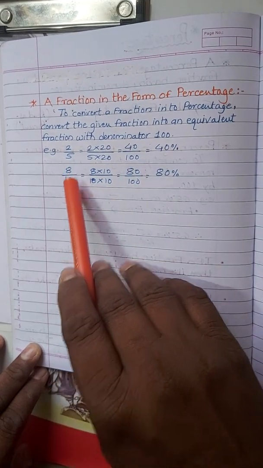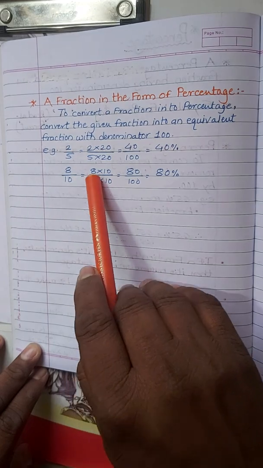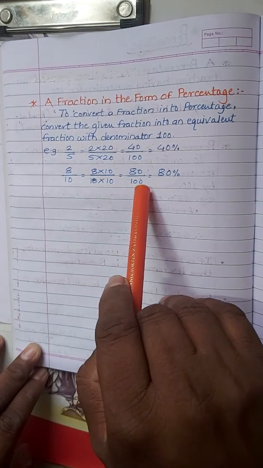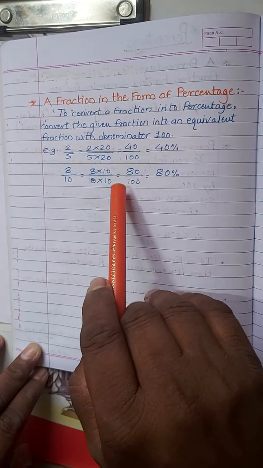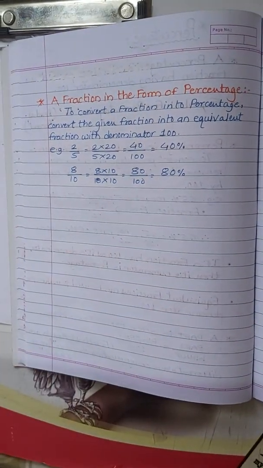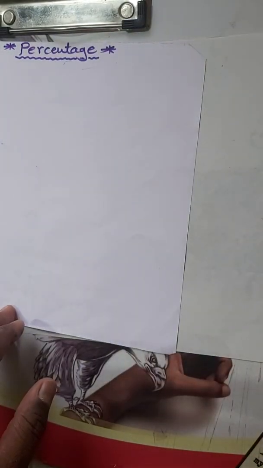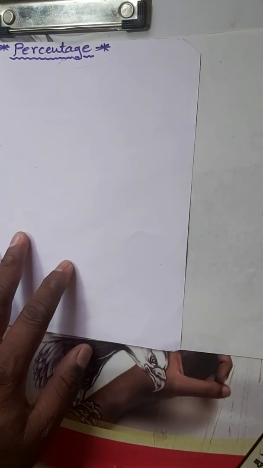Here is another example, 8 upon 10. How do we convert this into an equivalent fraction? 10 multiplied by 10 is 100, and 8 multiplied by 10 is 80. So that is 80%. Okay students, now we'll start our practice set, that is practice set number 30.